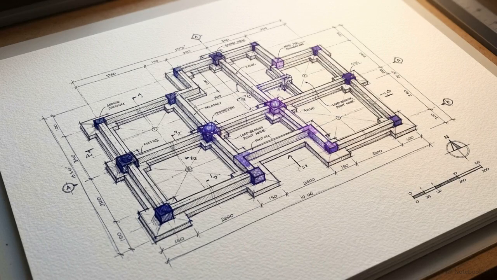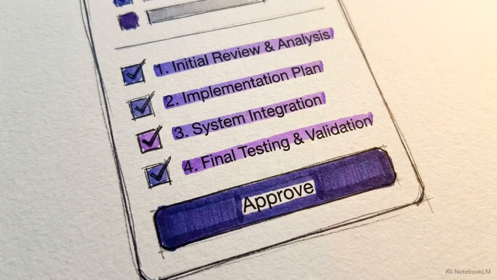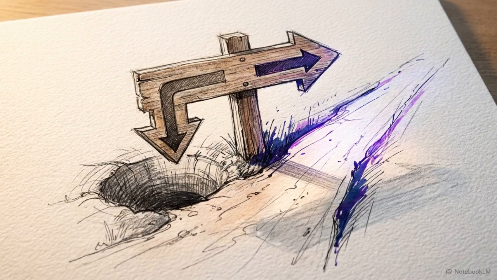Investing 2 minutes to build this structural blueprint is the only way to guarantee the system returns a highly specific, usable product. Once you submit the prompt, the AI pauses. It presents you with a step-by-step research plan, outlining exactly what it intends to execute. Reviewing this proposed roadmap is critical. It stops the system from going down the wrong rabbit hole and burning processing time on irrelevant sources.